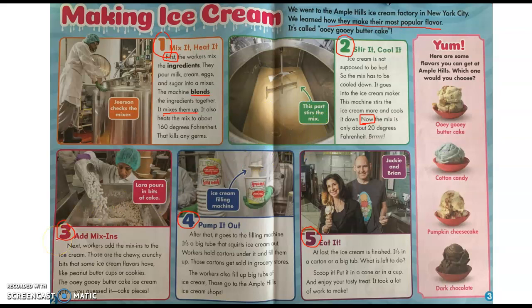Step 3, add mix-ins. Next, workers add the mix-ins to the ice cream. Those are the chewy, crunchy bits that some ice cream flavors have, like peanut butter cups or cookies. The ooey gooey butter cake ice cream gets, you guessed it, cake pieces. I'm going to ask you, do you see a sequence word in step 3? And you should have said that you saw the word next. So that's telling me what happens next, or in step 3.